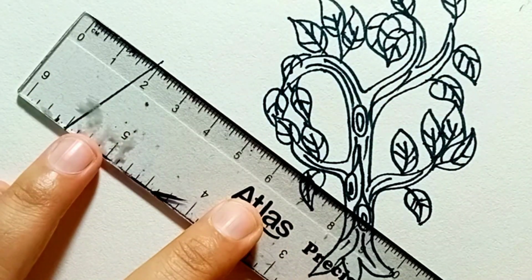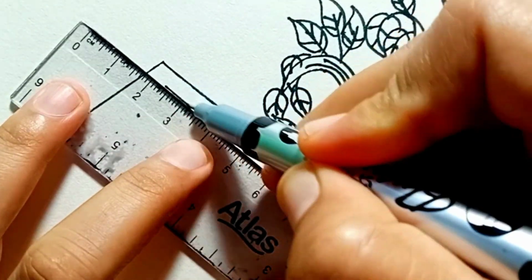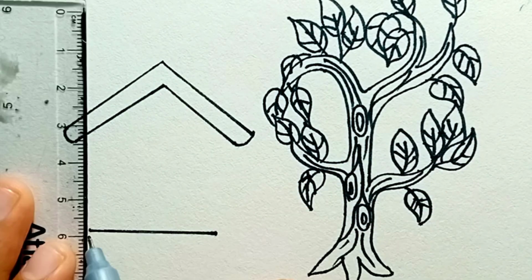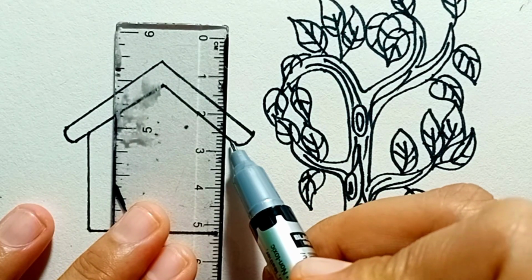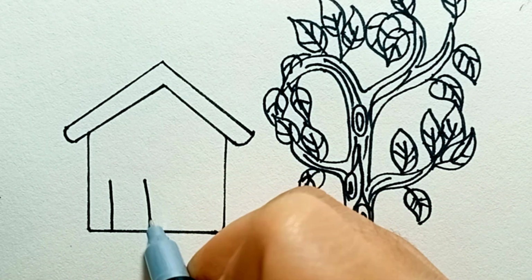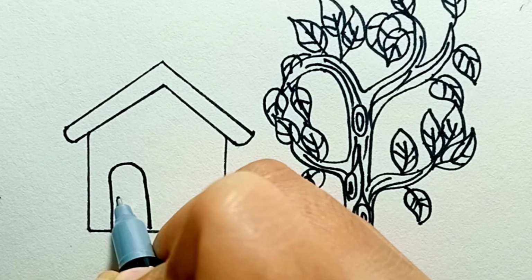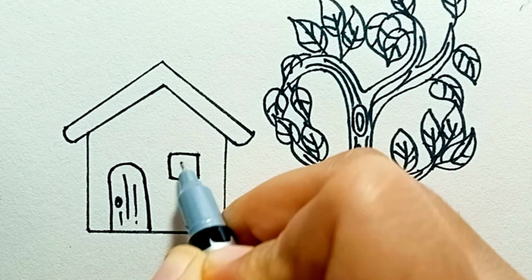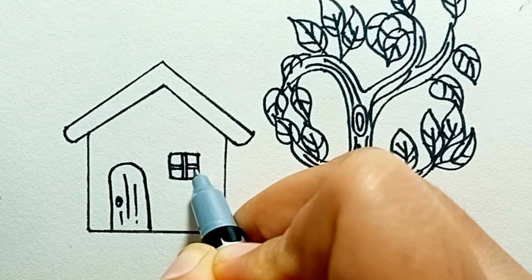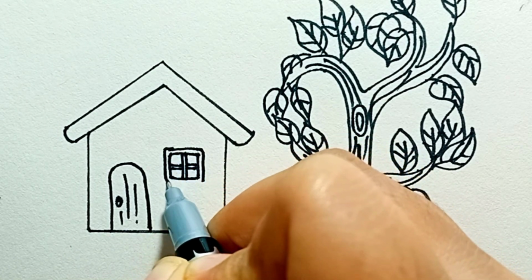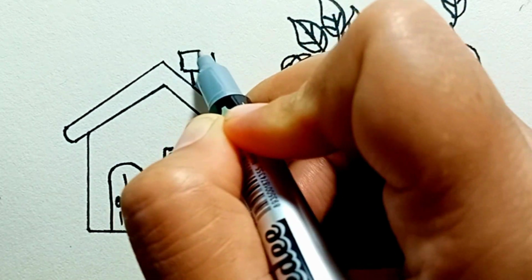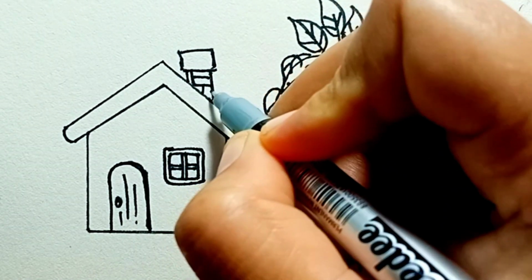Let's draw a house here like this. This house is so much easy and somewhat cute. Firstly, I use a ruler. If you like, you can use a ruler also. And the door like this. And the window. This window is so much cute. And here, let's draw it together. It will be enjoyable.